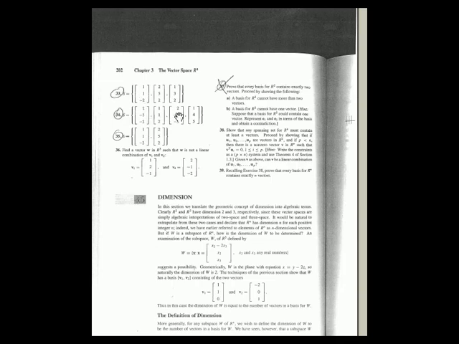This one, these can't possibly form a basis for R3 because there are too many vectors. They can't be independent. 4 vectors in a 3-dimensional space have to be dependent. One has to be a linear combination of the others. So this one has too many vectors to be a basis for R3. If you put those vectors in as the rows of a matrix and reduce it down, you're guaranteed to have at least one row of zeros, so they're not independent.